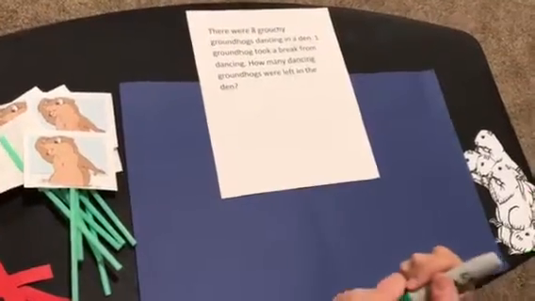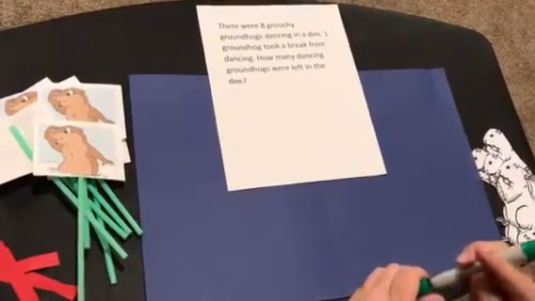Are you dancing? The groundhogs are dancing.